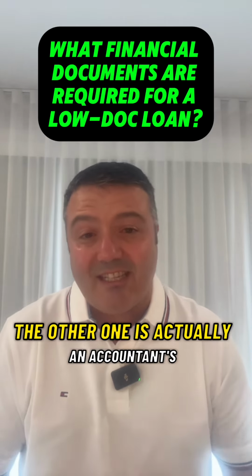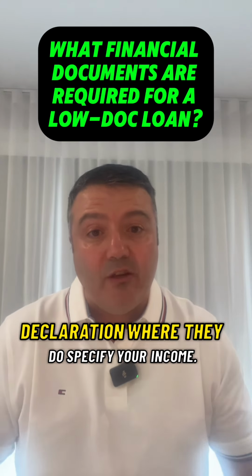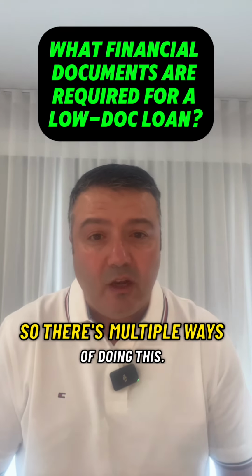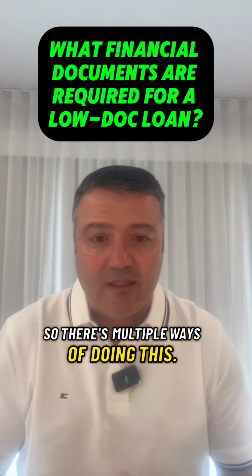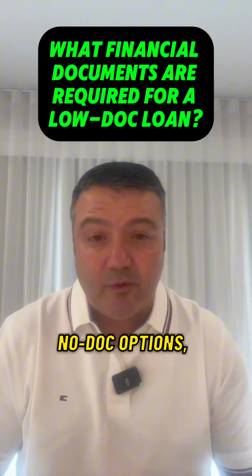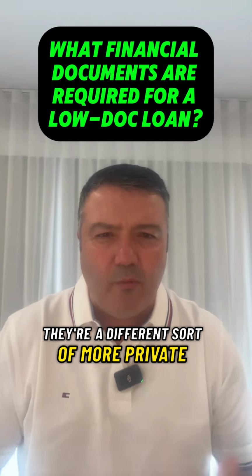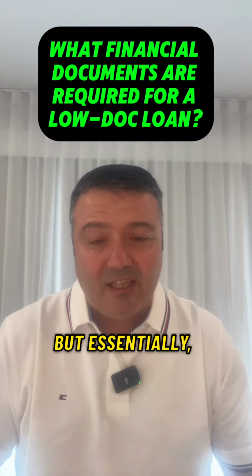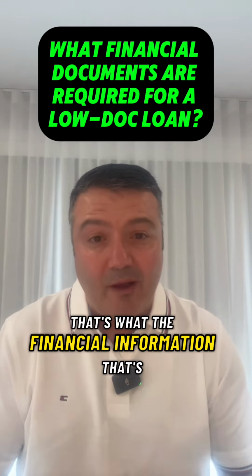The other one is actually an accountant's declaration, where they do specify your income. So there's multiple ways of doing this. There's also no doc options, but again, they're a different, more private style of loan. But essentially, that's the financial information that's required.